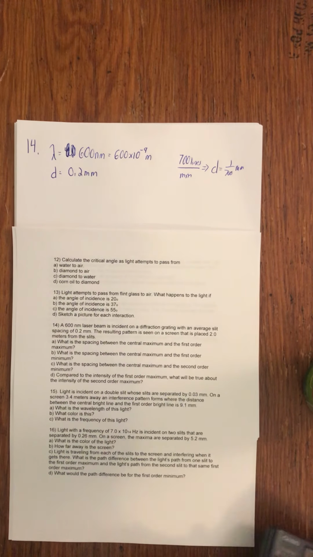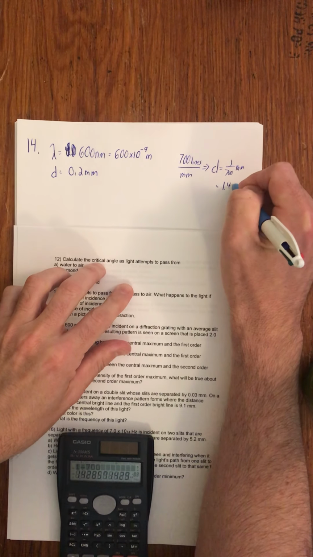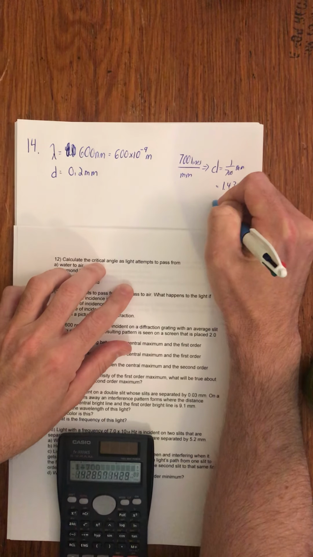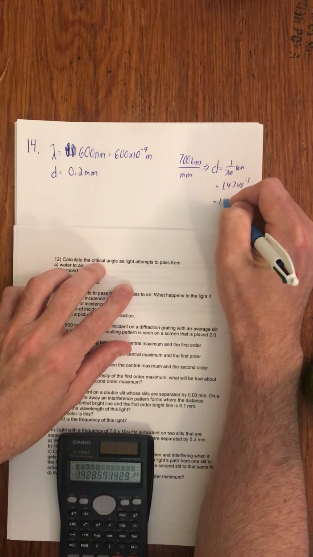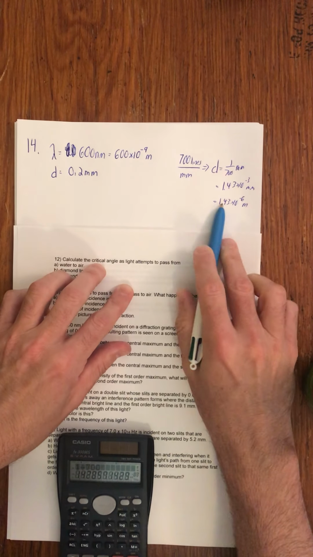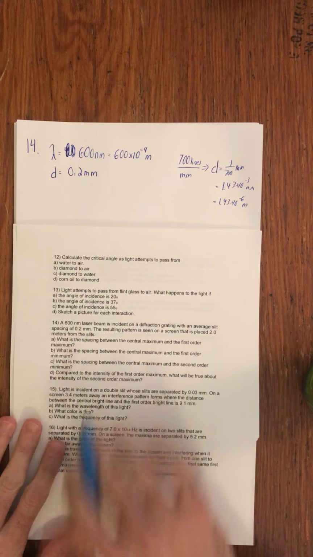Okay, and that would be 1.43 times 10 to the negative 3 millimeters, and then I would need to get rid of the milli, so that'd be 1.43 times 10 to the negative 6th meters. Like insanely close together. So that's actually on the order of micrometers. Anyway, not true for this one.